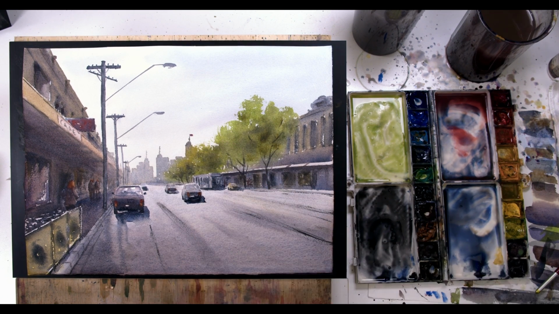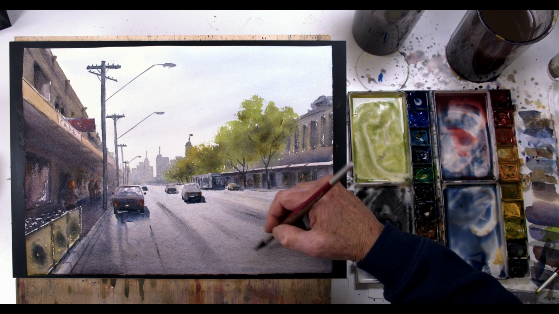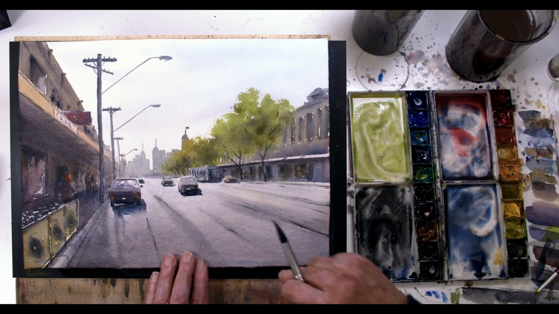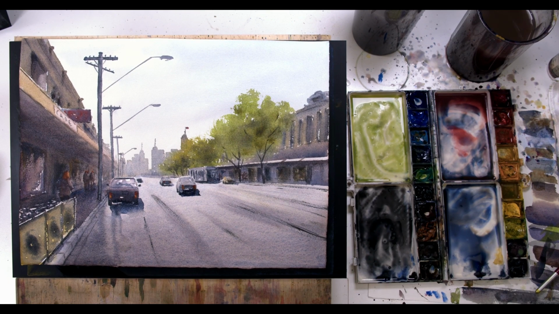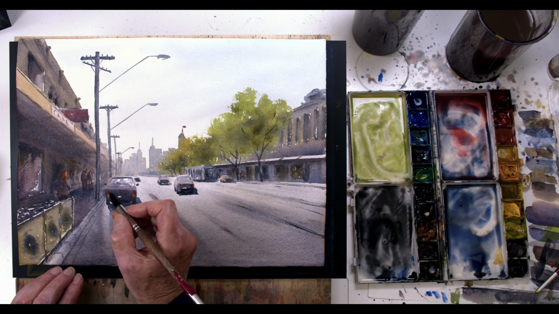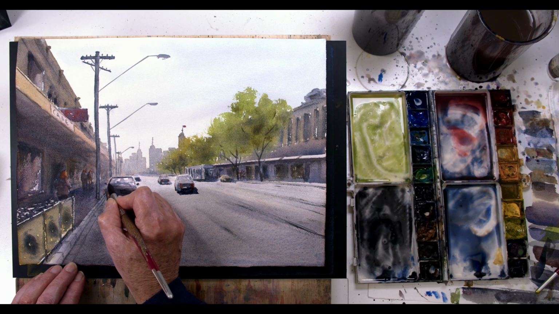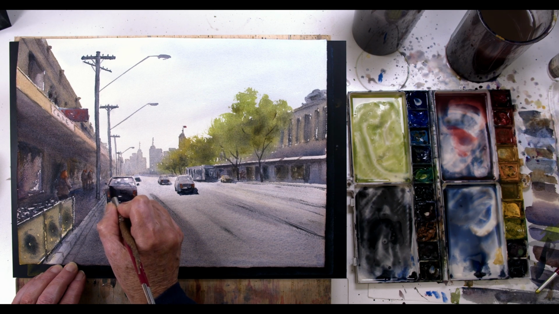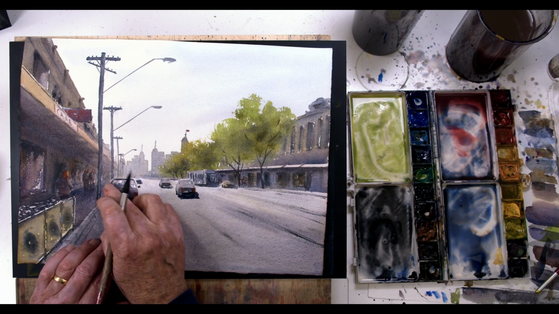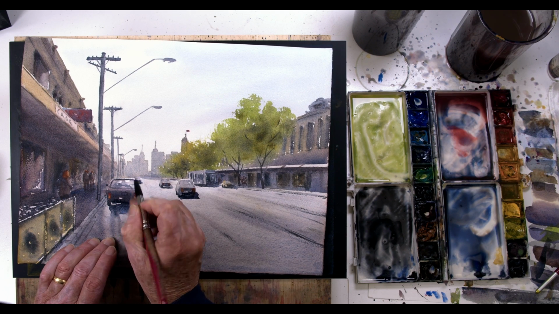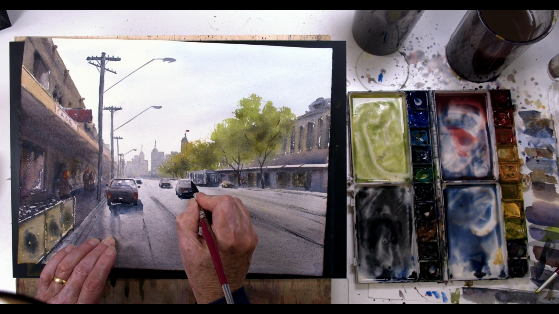Your finger can be a useful tool to adjust some of these edges. A bit messy, however. Here I'm just adding some extra little details to the windows. Make sure you don't totally outline the window's shape, however.